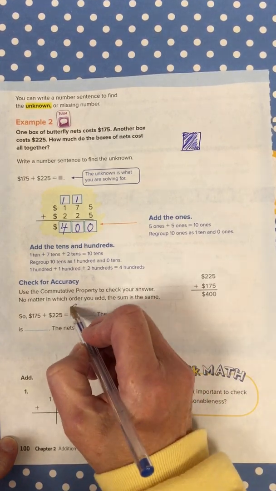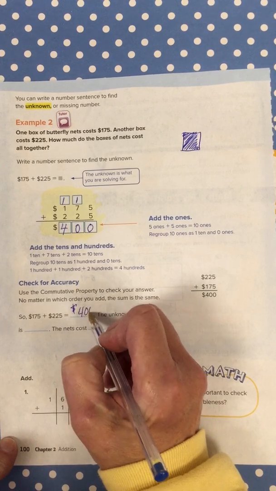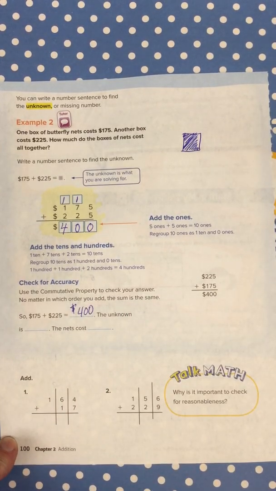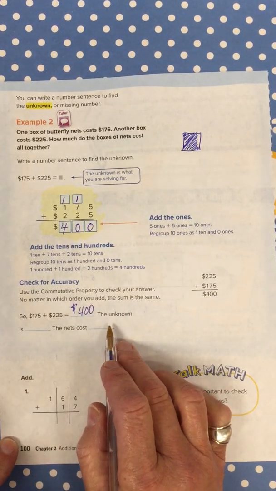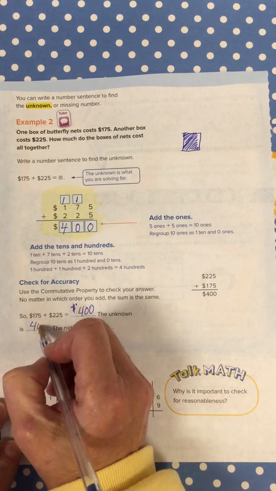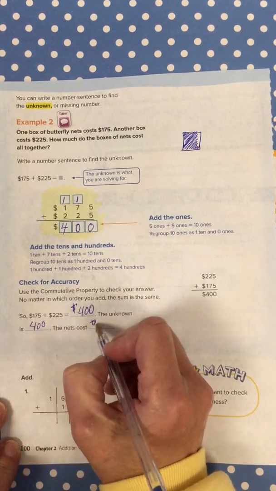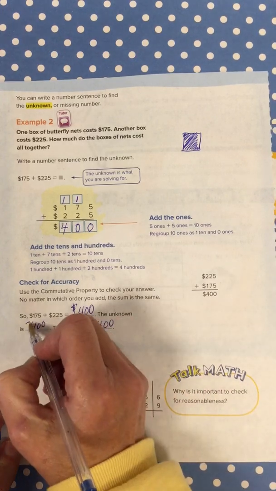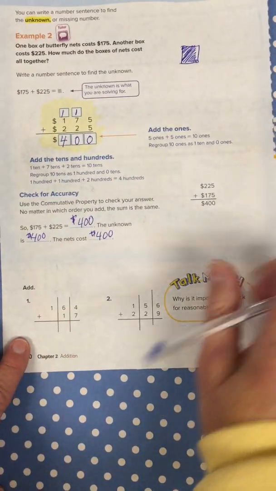Okay, so I'm going to put my $400 here, making sure I've got my dollar sign, and the unknown here. Okay, they just want us to put it in a couple spots, don't they? And then they've got 1 or 2 little quick guided practices for us.